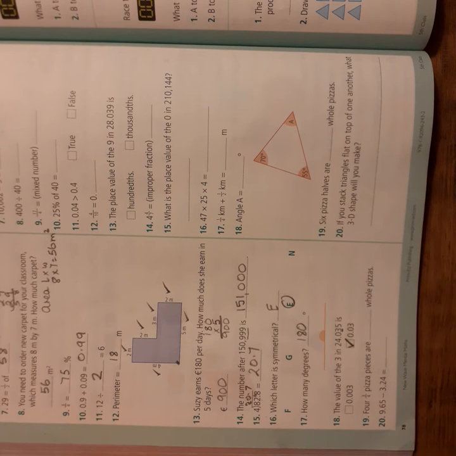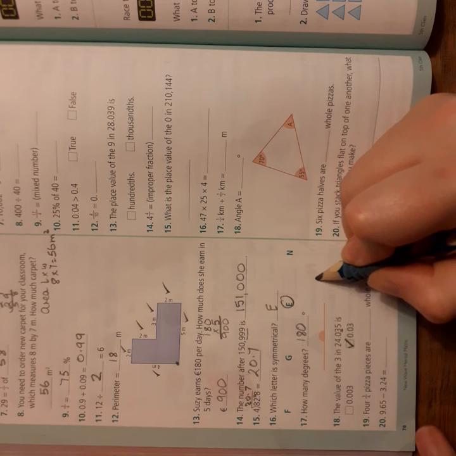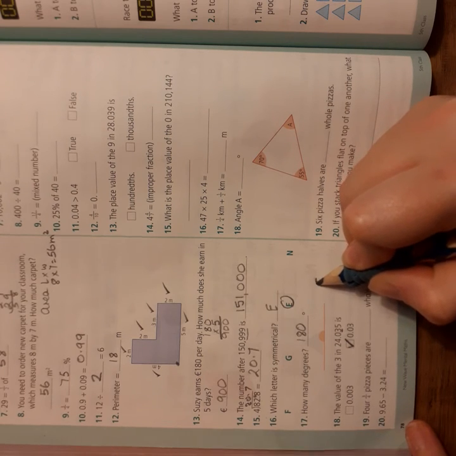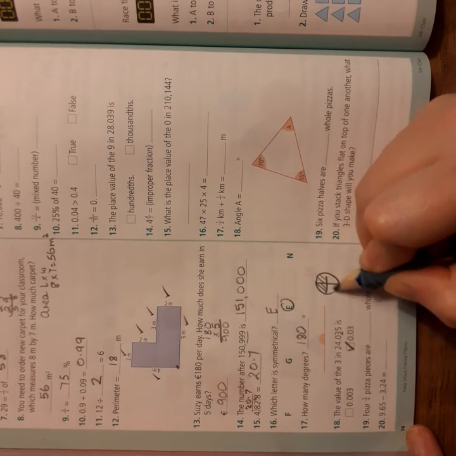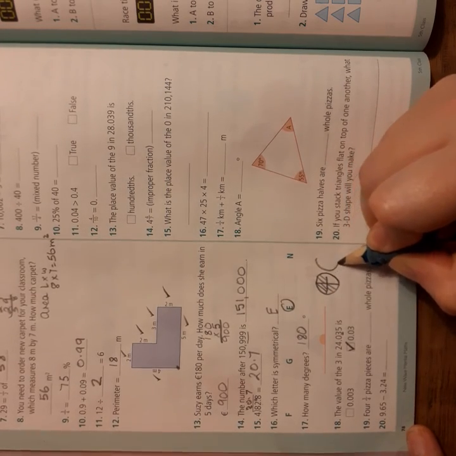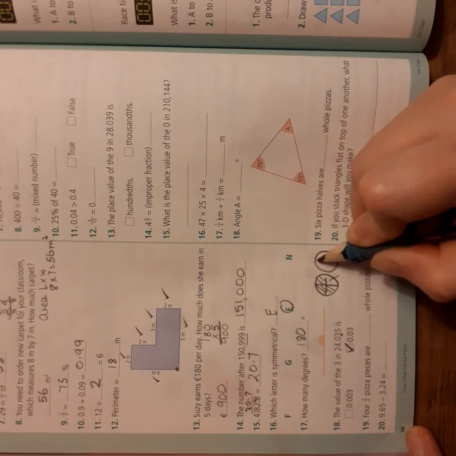Number 19, 4 3/4 pizza pieces are. So what you're imagining there is 4 pizzas, well 4 3/4, and another one of those.